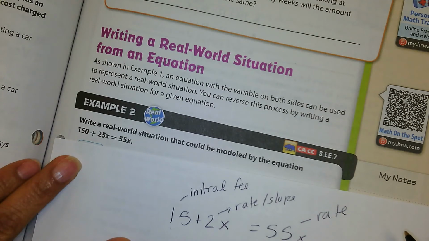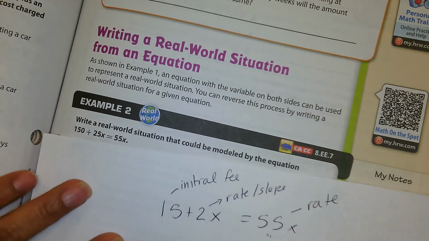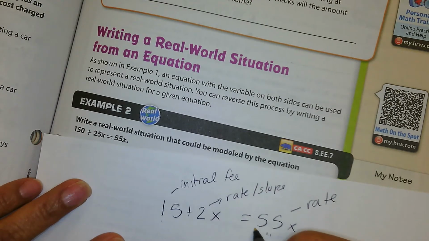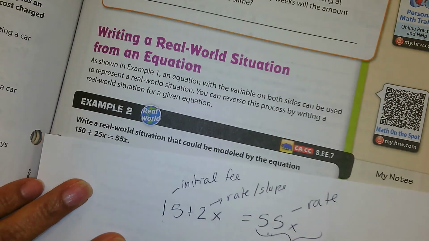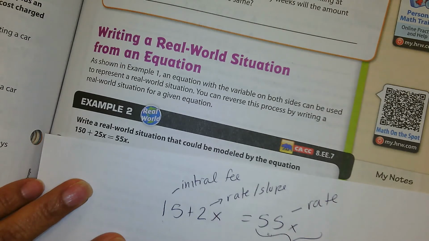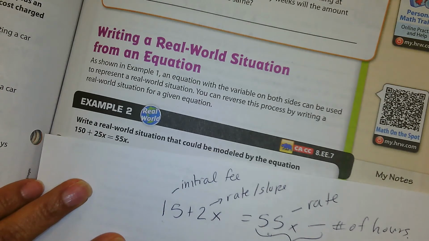Okay, rate. I don't know. What would be 55? 55 miles per hour? A car is traveling 55 miles per hour. For this one, it would be a car is traveling 55 miles per hour. That's what I'm thinking. And this X represents the number of hours. Okay. Now this one, maybe a bike.